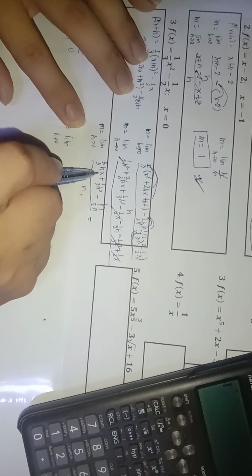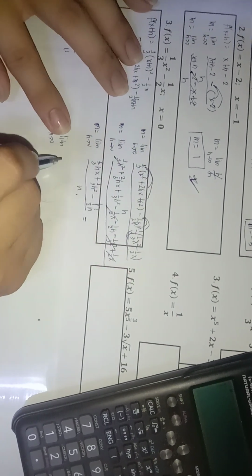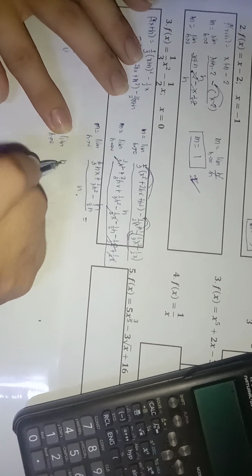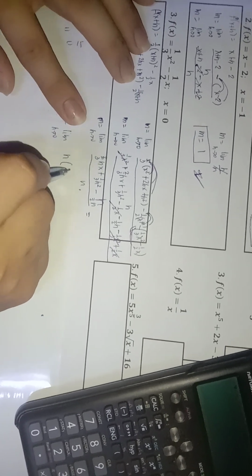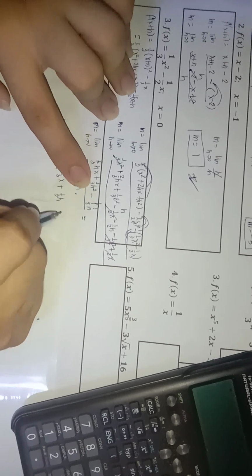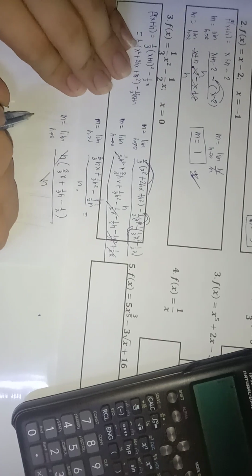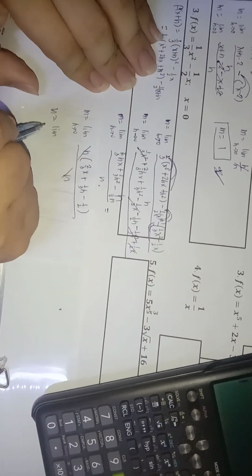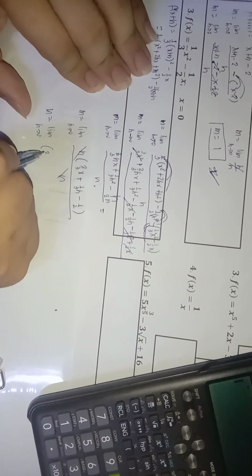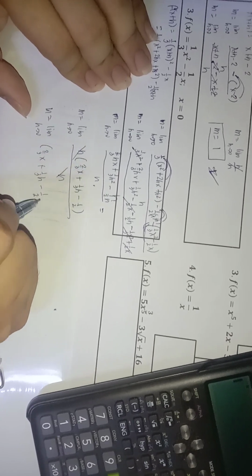So ano yung common dito sa term na to at saka sa term na to? Ilalabas natin. That is your h. Okay? So ilabas si h. So may iwan si 2/3 x. Ito naman may iwan si 1/3 h. At may iwan si 1/2 over h. Cancel. Thus, the limit, yung function na natin magiging 2/3 x plus 1/3 h minus 1/2.